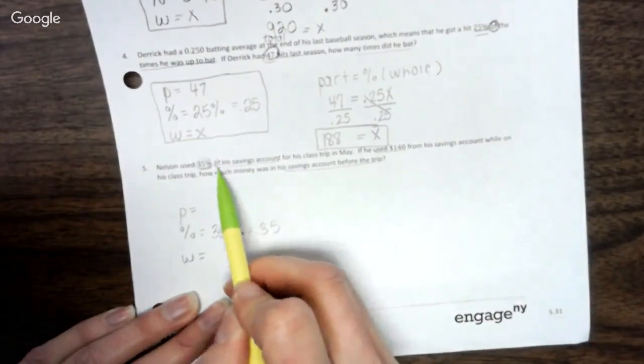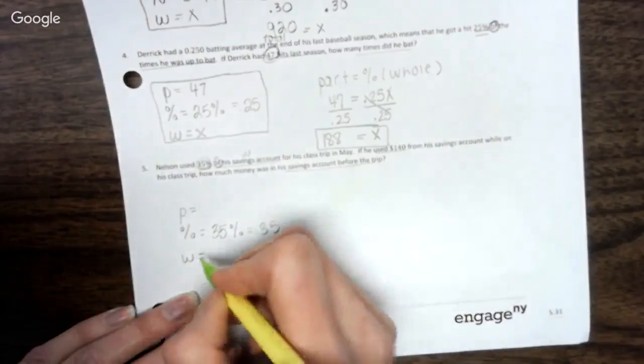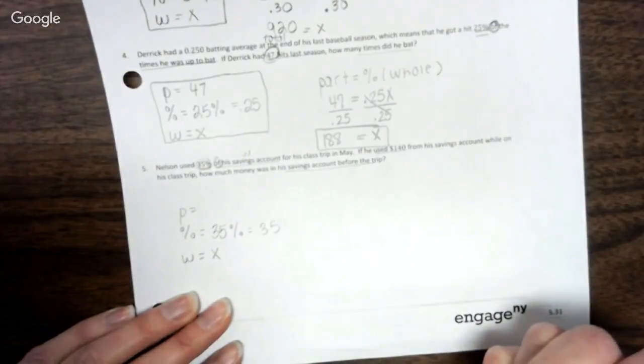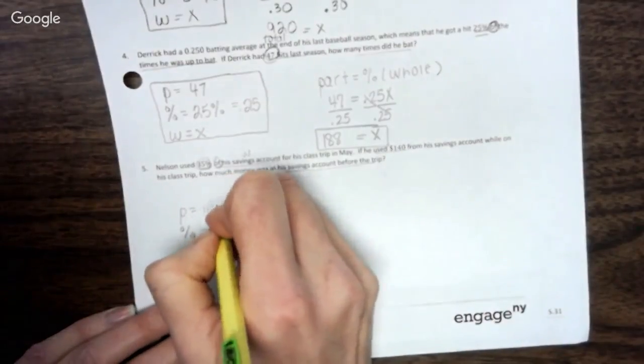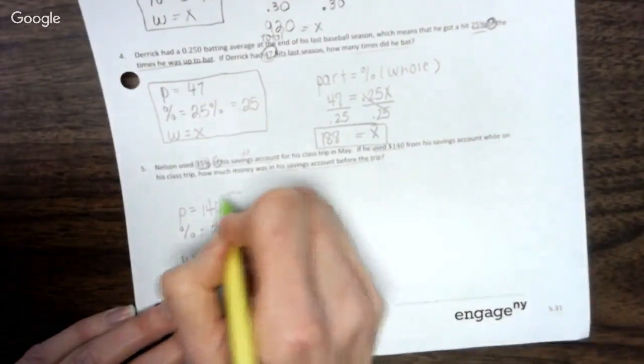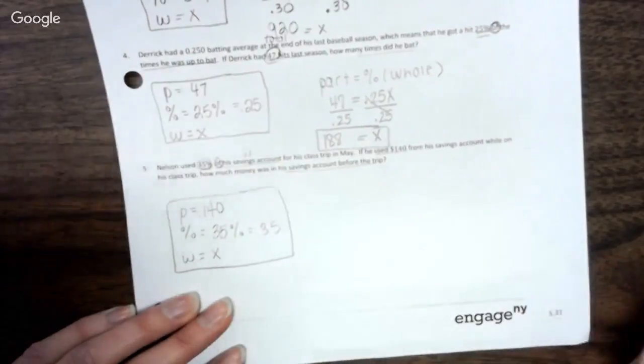Of his savings account. Of means that whatever was in his savings account is the whole, which we don't know. And he used $140, which was 35%. So our part that he used was 140.